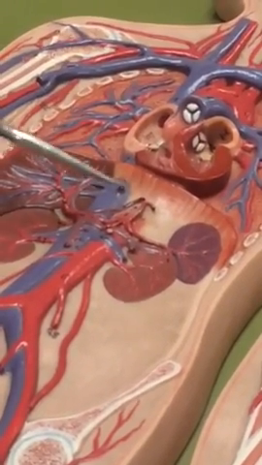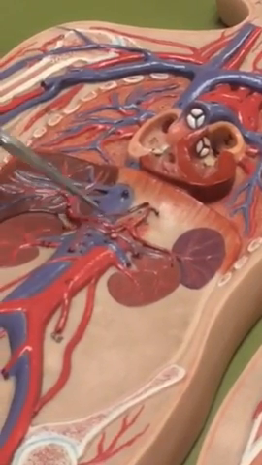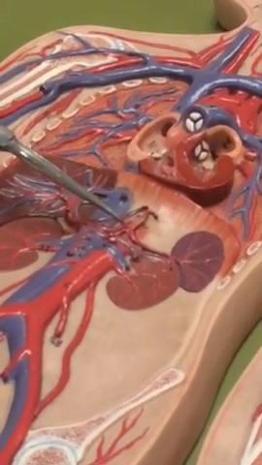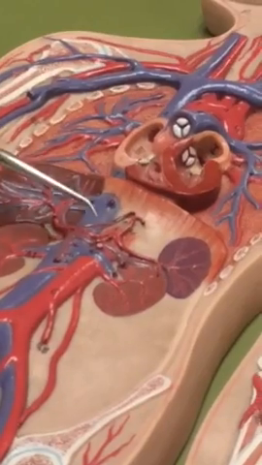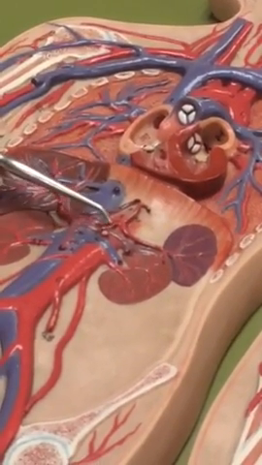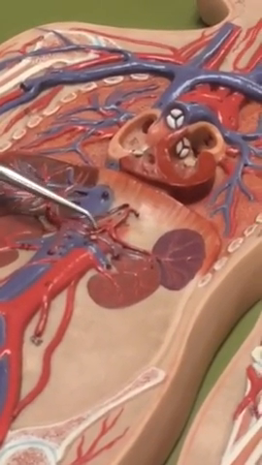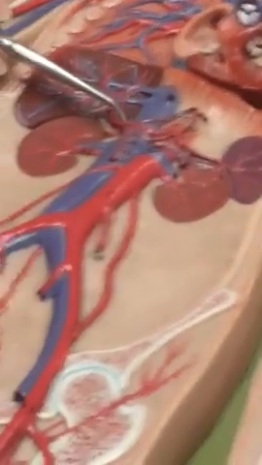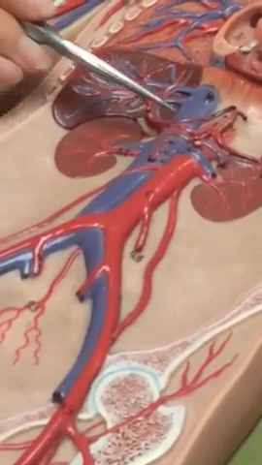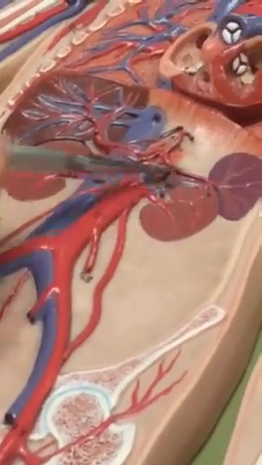Celiac trunk. That's the center that these other three come from, right there. Gastric artery goes to the stomach. They clip the stomach out of the way. And it's a little tiny guy. Hepatic artery. It goes to the liver. Hepatic means liver. Red guy. And the splenic goes to the spleen.